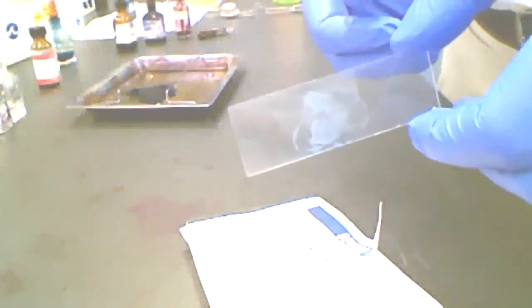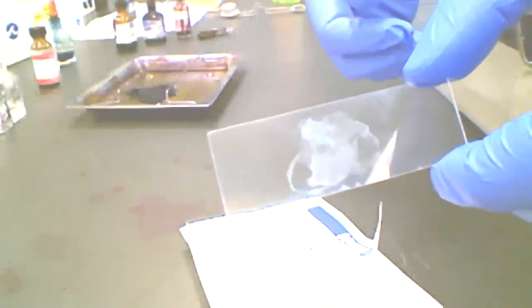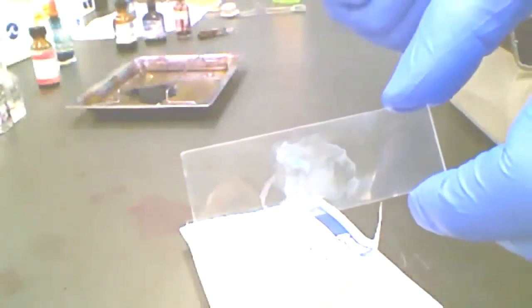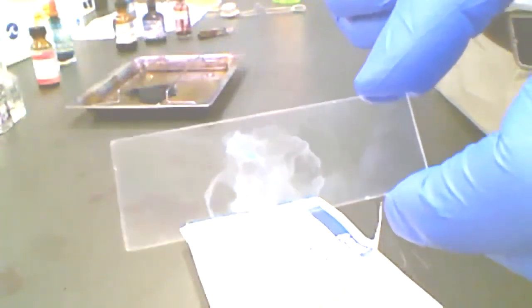Now I've got a finished slide that's ready for viewing under the microscope. We'll be talking about microscopy techniques a little bit later. This is ready to go, right? I'm going to hang on to this slide, and ultimately we'll be able to view it. I'll take you through the steps used to do that, and we'll be able to see organisms on there.